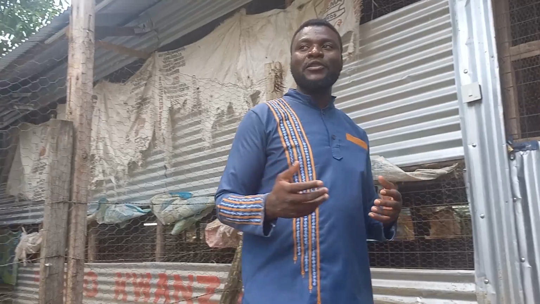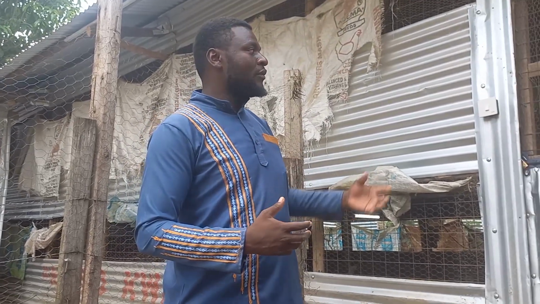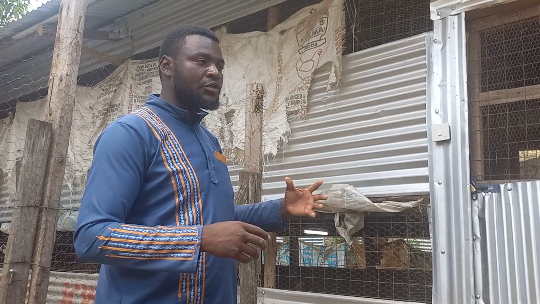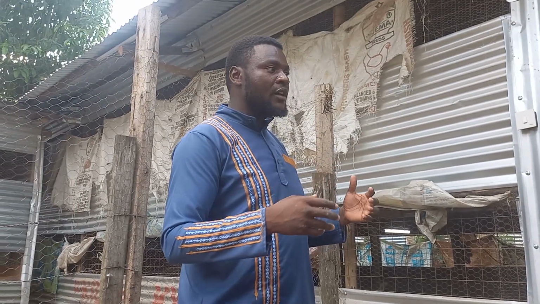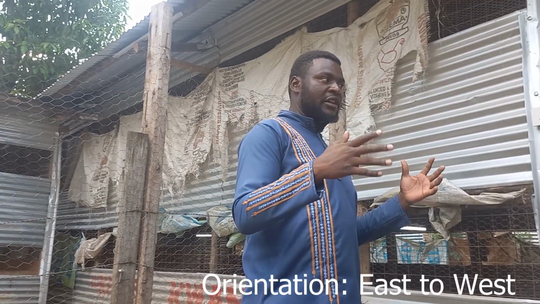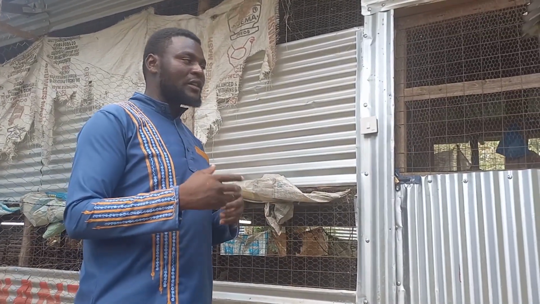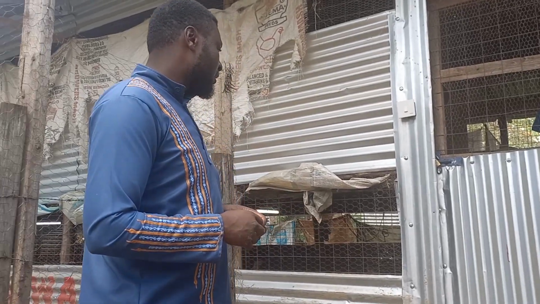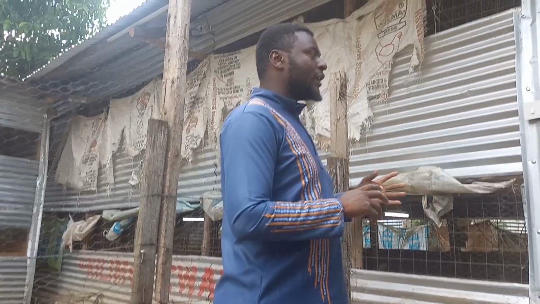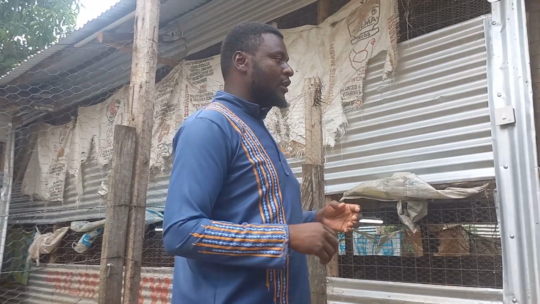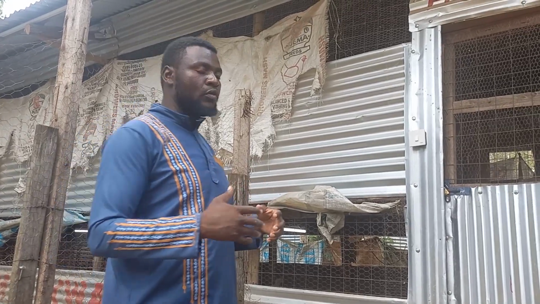Another factor that you have to consider as a farmer is the location and the weather. The orientation of this particular house should always be east to west, so that the chicks get some sun, so that they are not affected by lack of sunlight and vitamin D. Now, the windward side should always be blocked so that the poultry are not affected by what?